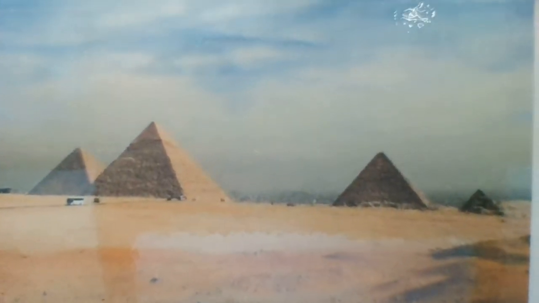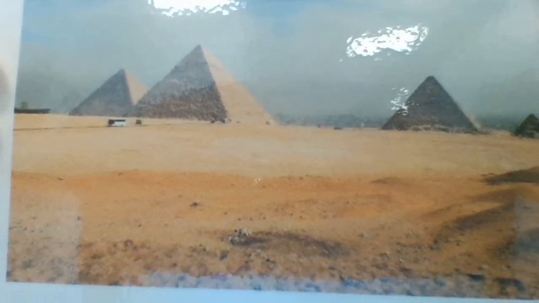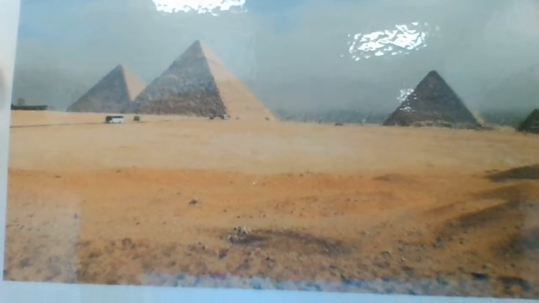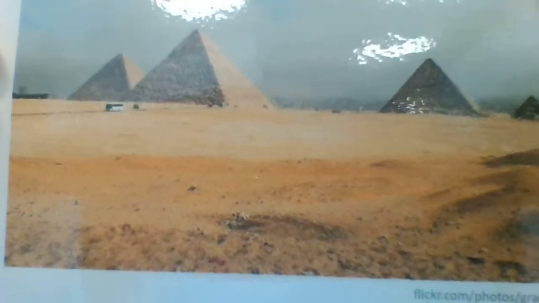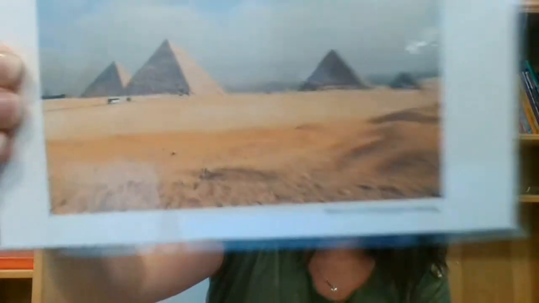The next one we have is the pyramids. The Egyptian pyramids are one of the 7 wonders of the ancient world and were built over 3,000 years ago. The famous pyramids are located at Giza in Egypt. They were used as tombs for the pharaohs who were rulers of the land. So the pharaohs in the Egyptian times were like the kings.